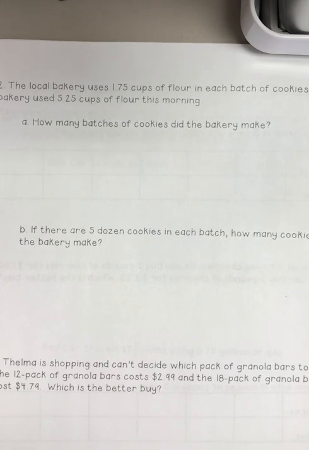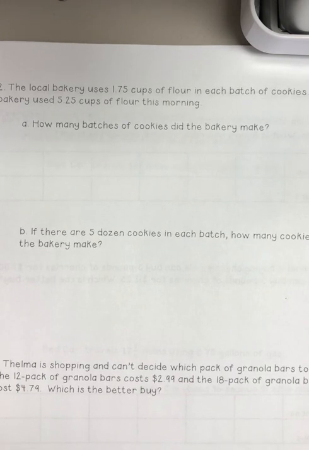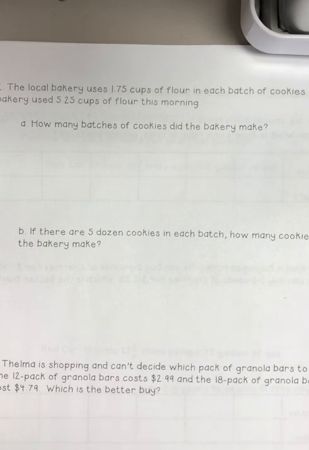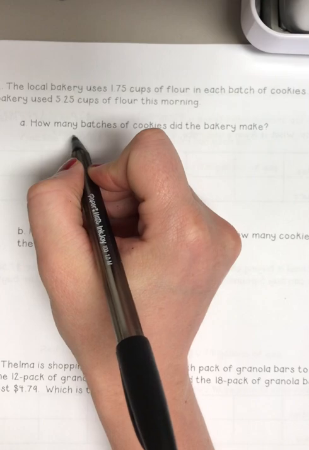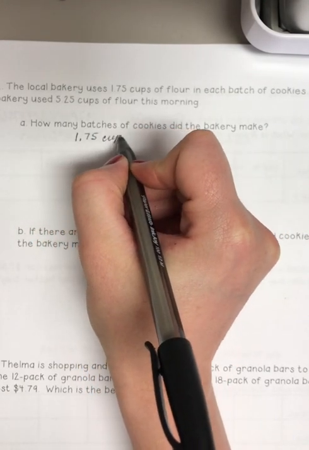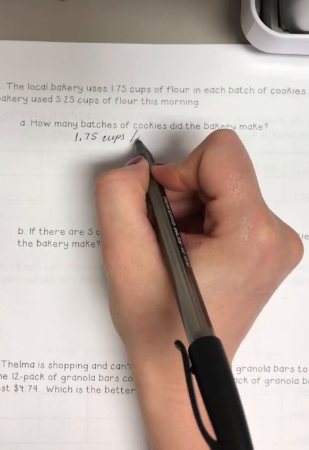The local bakery uses 1 7/75 cups of flour in each batch of cookies. The bakery used 5 25 cups of flour this morning. How many batches of cookies did the bakery make? So to find that out, let's think about our unit rate or constant of proportionality. We know that 1 7/75 cups is for 1 batch.